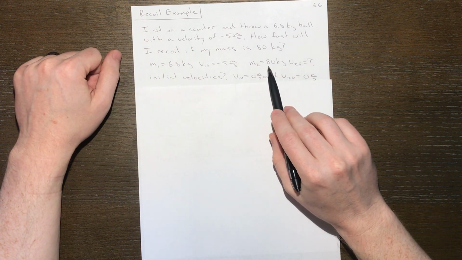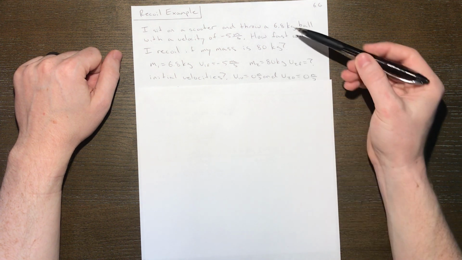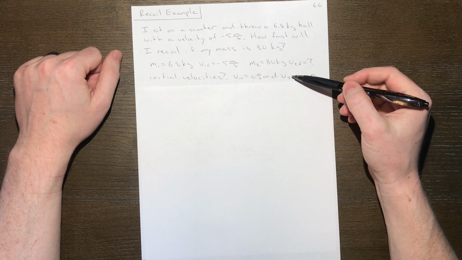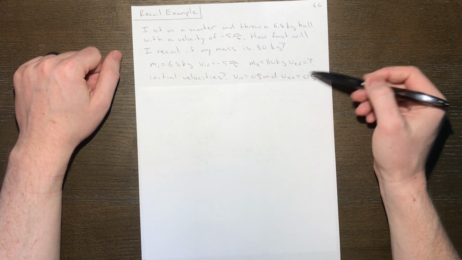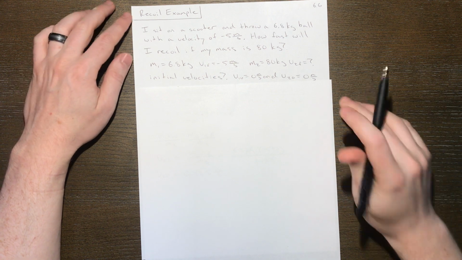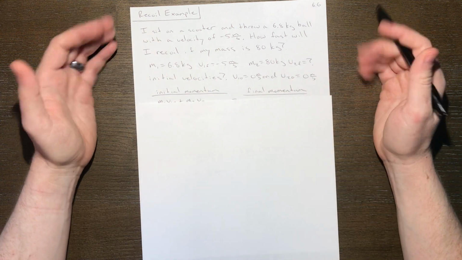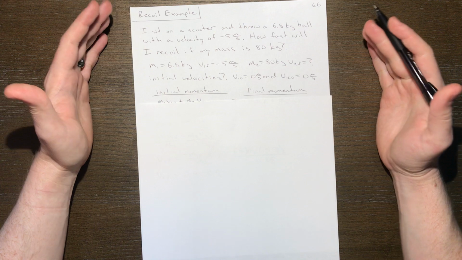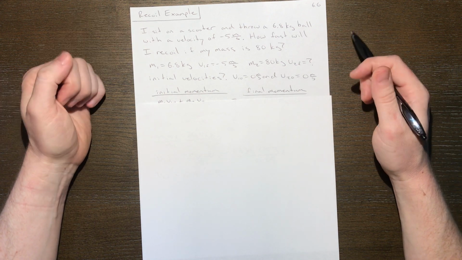My mass is 80 kilograms. We don't know what my final velocity is. That's what we're finding. How fast will I recoil? But we do know that the ball and I were not moving initially. We had velocities of 0. So we're going to solve this with momentum. We've been given masses and velocities. Pairs of masses and velocities certainly should lead you to approach a problem with momentum.